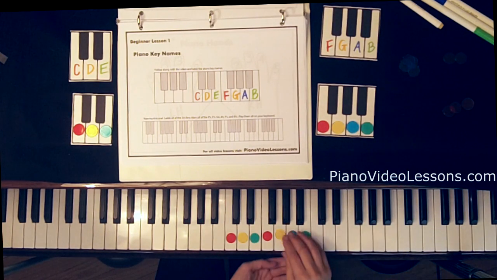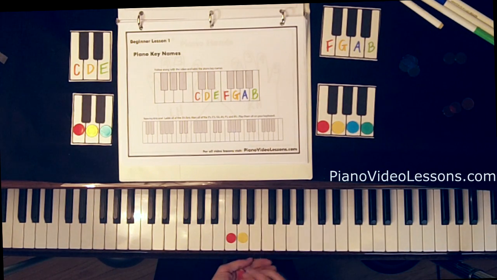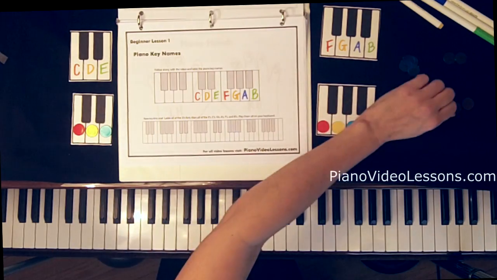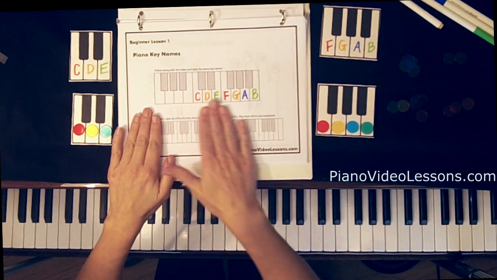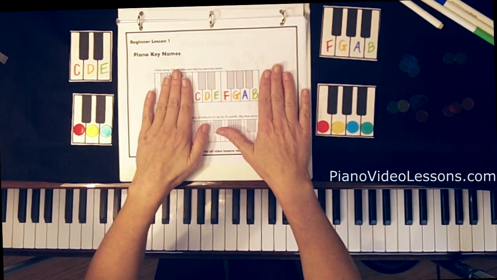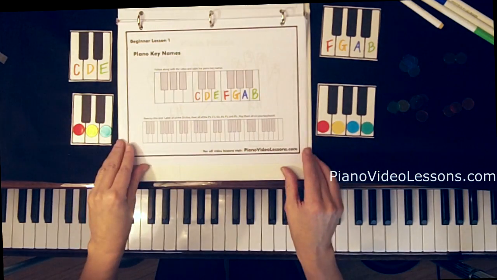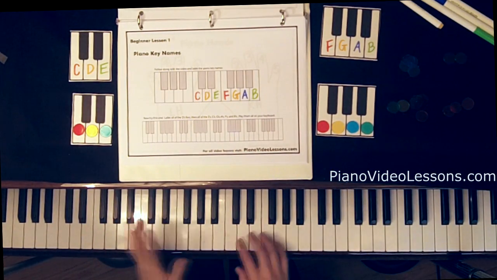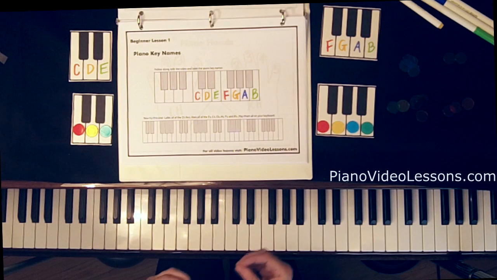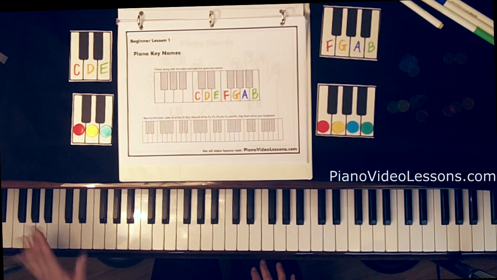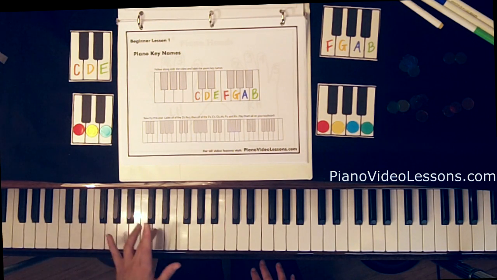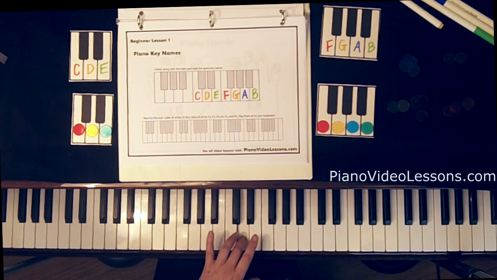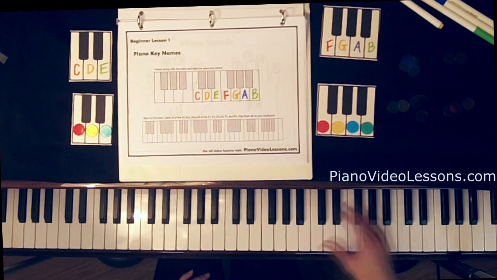So here we go. I'm just going to remove these off the piano so I can play a little bit better. And hopefully you followed along and you've labeled the key names on your blank piano key chart. Now we're going to practice playing through some of these and really working them into our mind. We're going to play all of the Ds that we can find. I'm just going to start right here, and I'm going to play D and say it. D, D, D, and D.